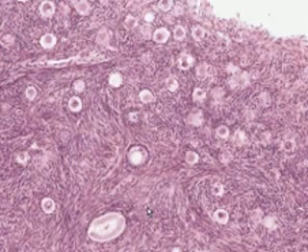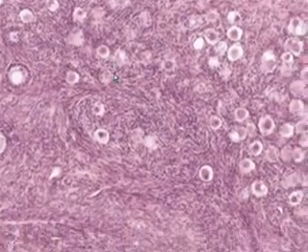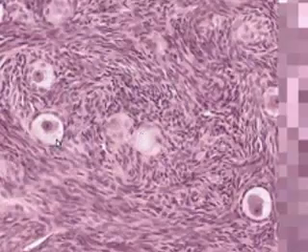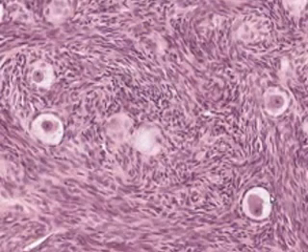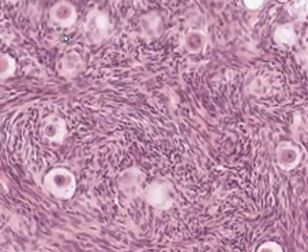When the oocytes have developed enough to have a small nest of flat or squamous looking epithelium around them, like here, and like here, and like probably here, and like maybe here, you can call those primordial follicles.